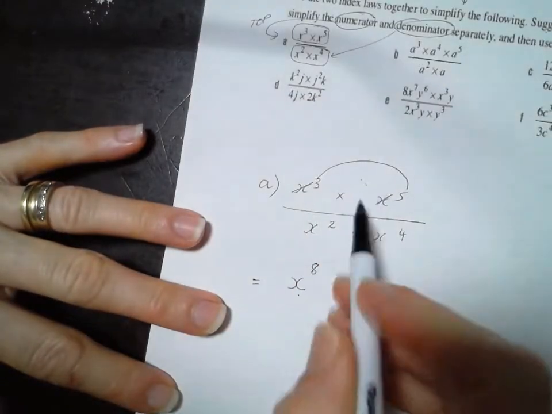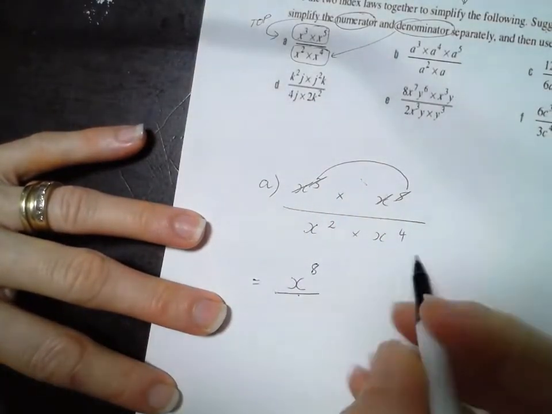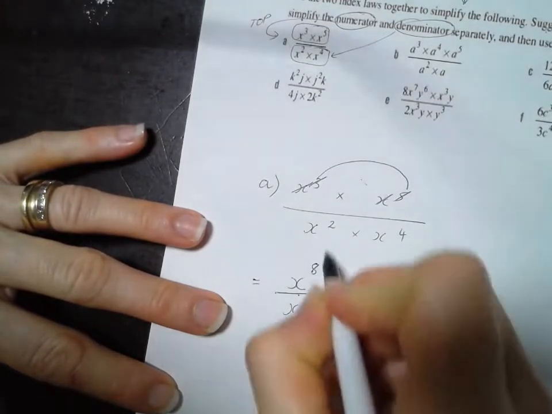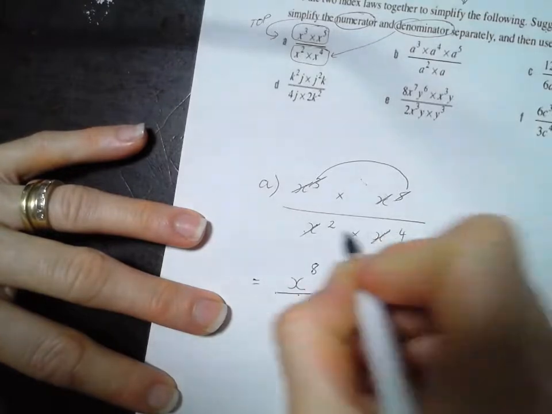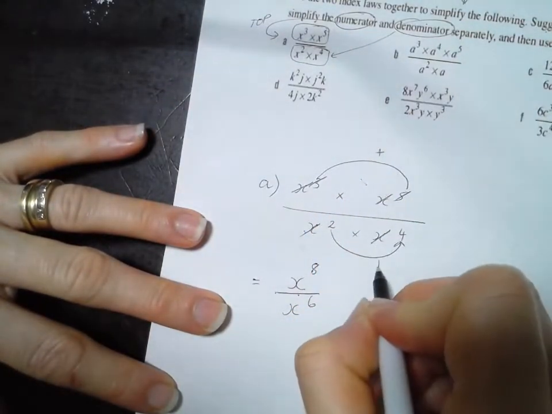So that becomes x^8 for us by keeping the base and adding the powers. And the denominator becomes keep the base, add the powers, x, and add our powers for index law 1.